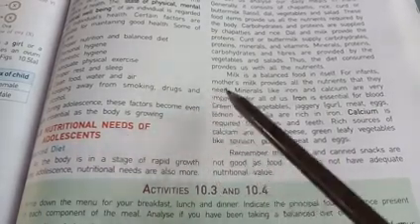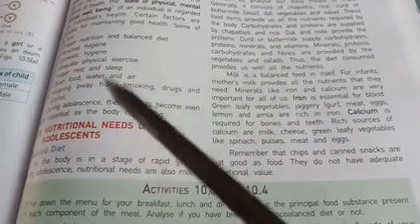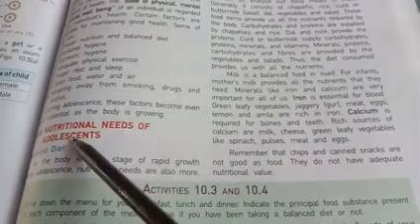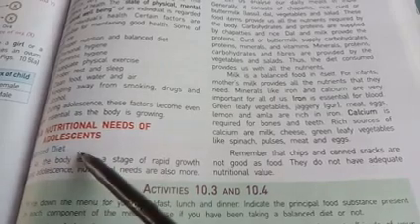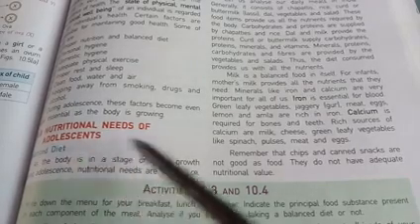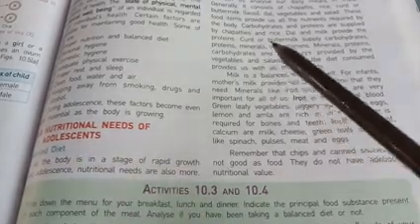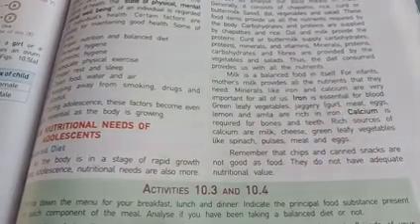During this adolescence age, since there is a very rapid growth of height as well as mental and physical changes, in this age we require a proper amount of nutrition. For that we have to take a balanced diet, means a diet that contains all the nutrients in proper amount. So it is called a balanced diet.